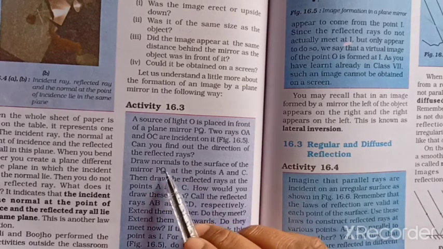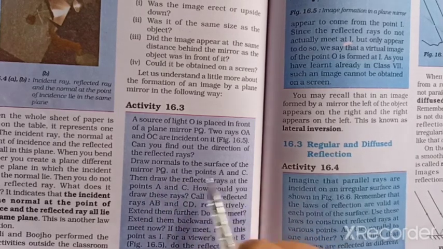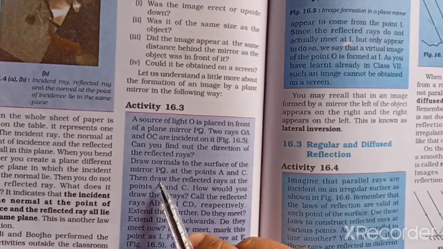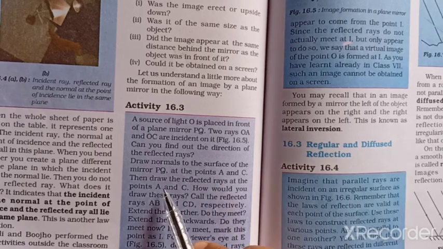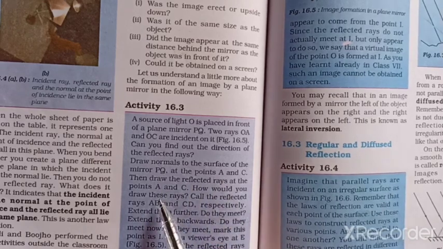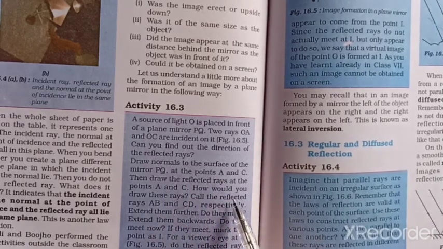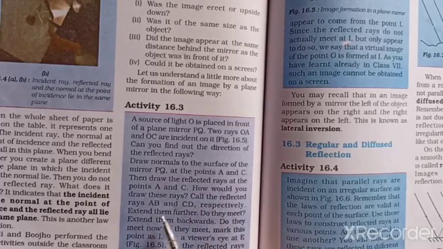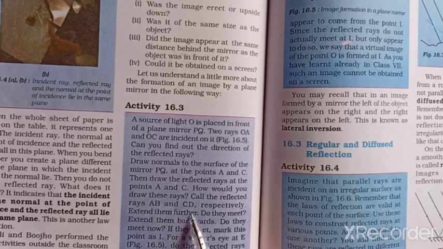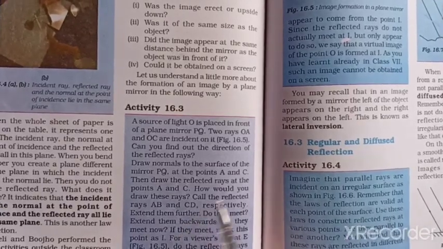Here, draw normals to the surface of the mirror, that is PQ, at the points A and C. Then draw the reflected rays at the points A and C. How would you draw these rays? Call the reflected rays AB and CD, respectively.